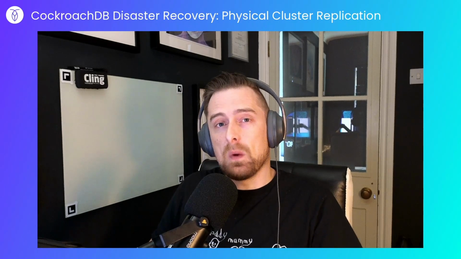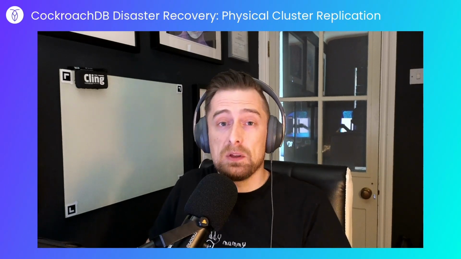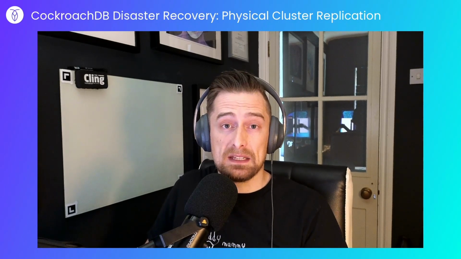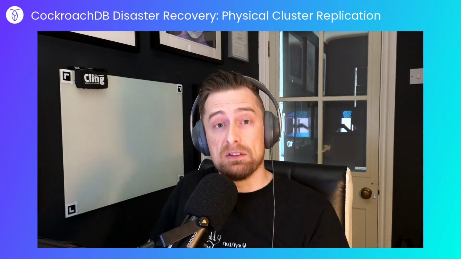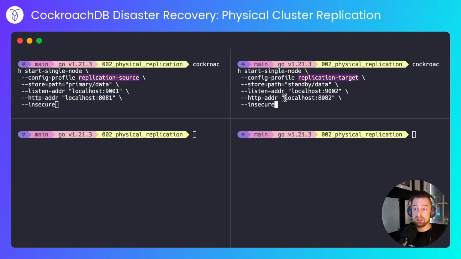It's worth noting that while I'm using config profiles at the moment, you can achieve the same thing with cluster settings for both the source and the target. We'll make that distinction clear in the documentation. I'm starting them both insecure. This is not recommended, because if you're streaming replication data insecurely to your secondary, your standby, you're open to snoopers, man-in-the-middle attacks, and things like that. So I'll kick both of those off.